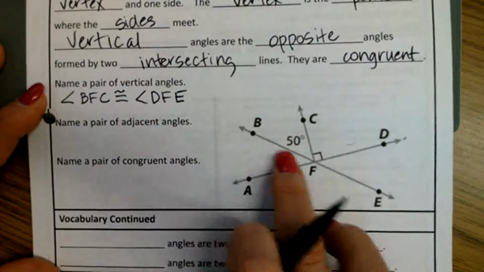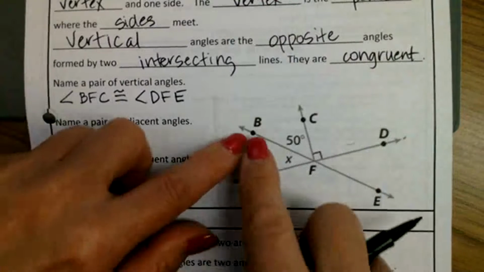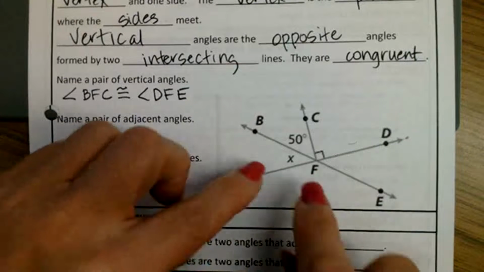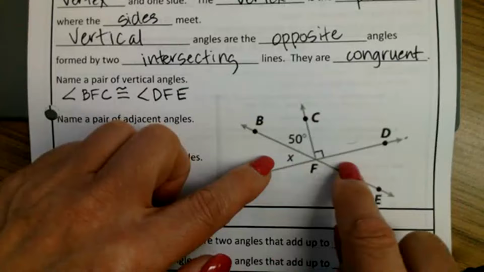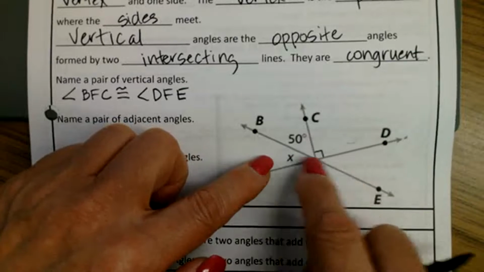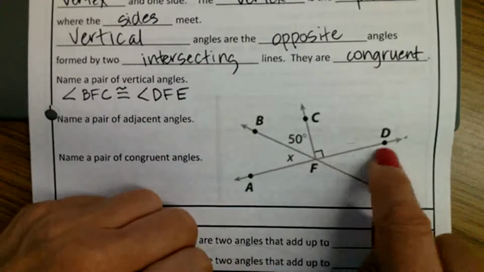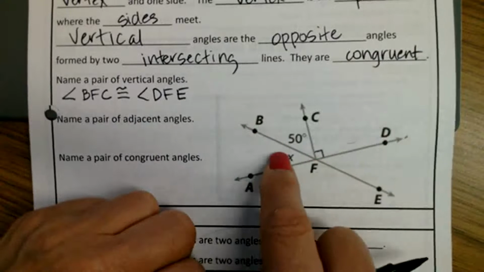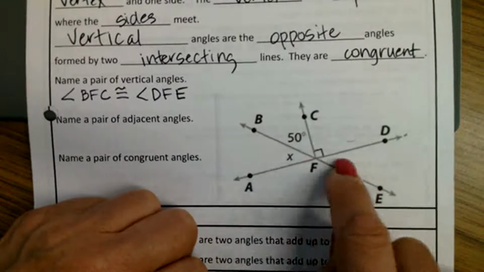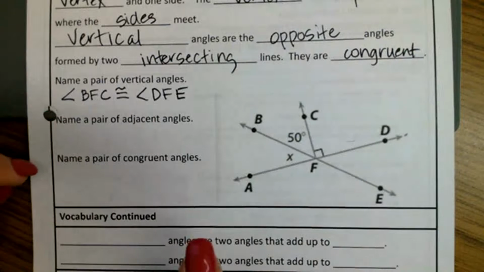Okay, BFA and DFE. They are, so this line right here and this line right here cross each other, they intersect. And these angles are opposite each other across that point where they intersect. Those are vertical angles. So one way I remember vertical angles is this is like a V shape and this is like a V shape. And the two points of the V shapes, and V stands for vertical. So I remember these two are vertical. They're opposite angles of two intersecting lines. And remember, they are congruent.